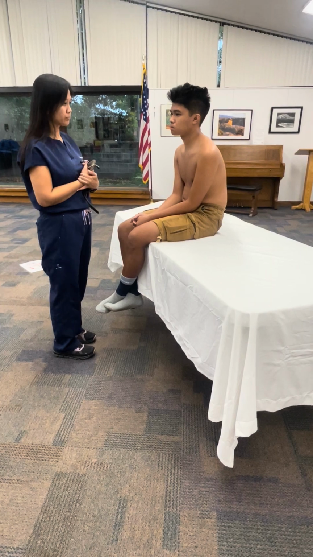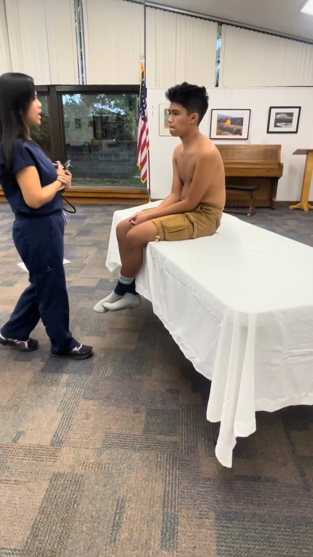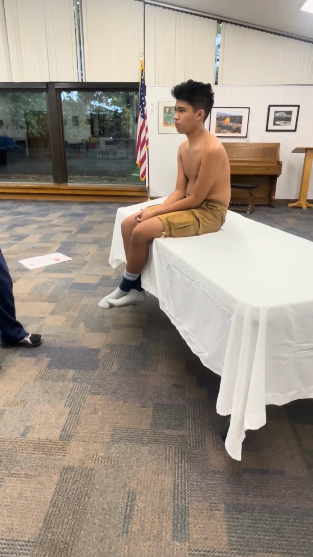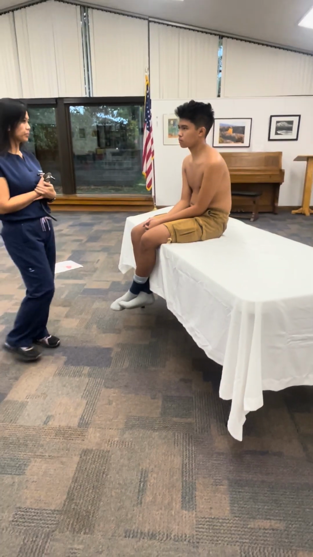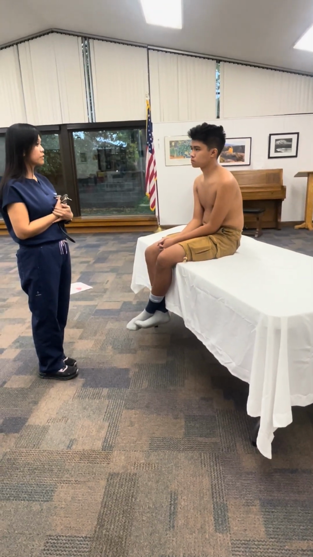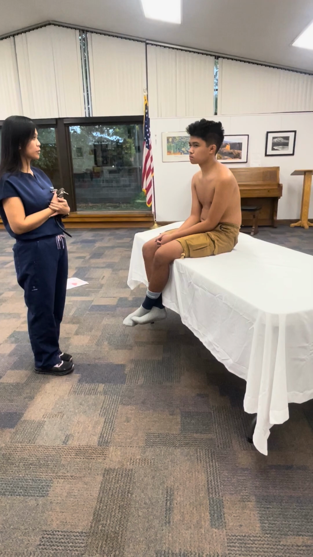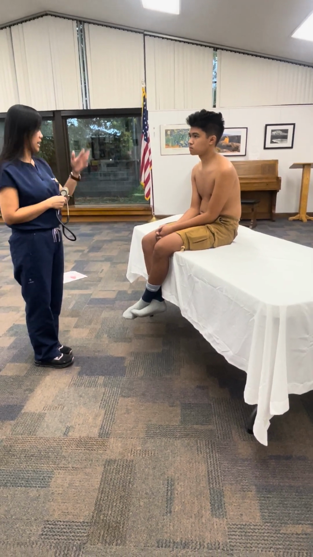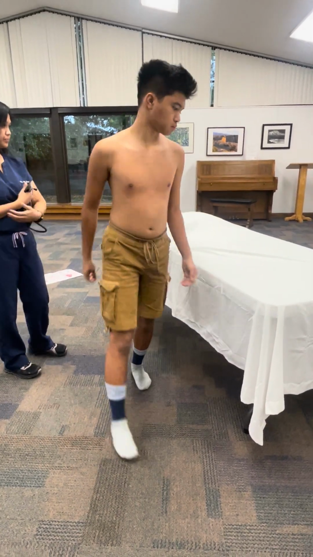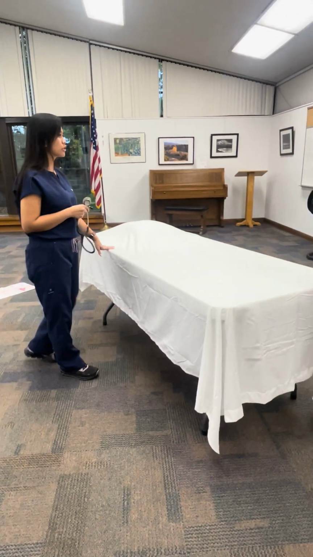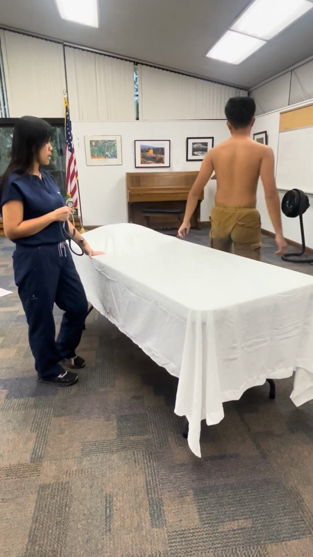Next, I will have the patient turn around and assess his back. I will take a look at the back side of his chest. Again, I will start with the inspection. Kai, can you turn around? So again, I will start with the inspection.